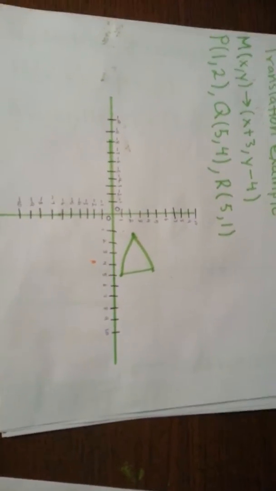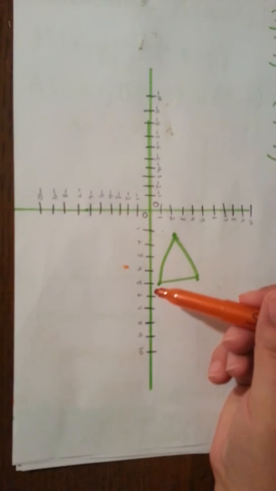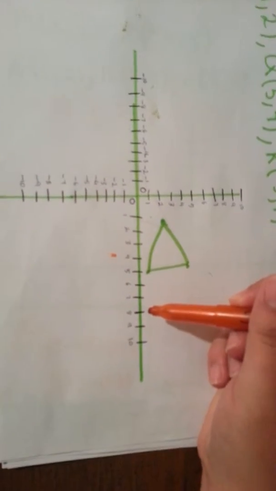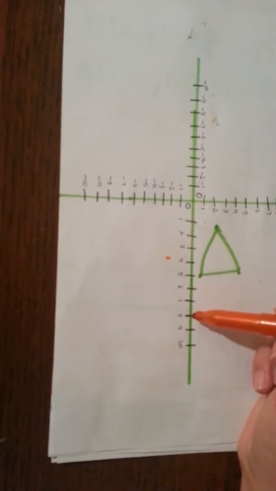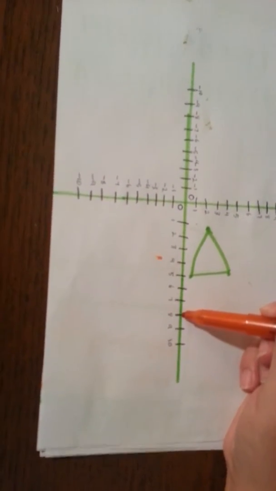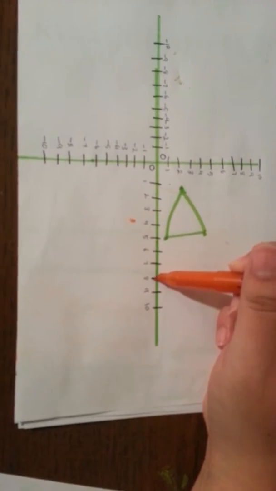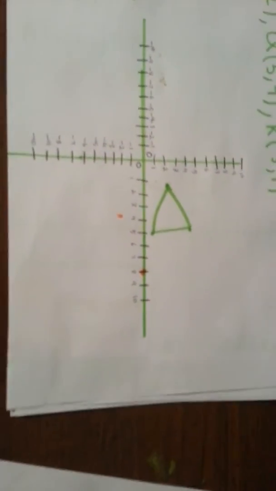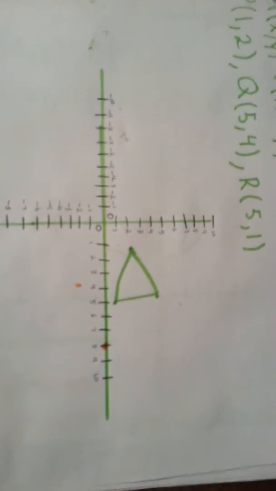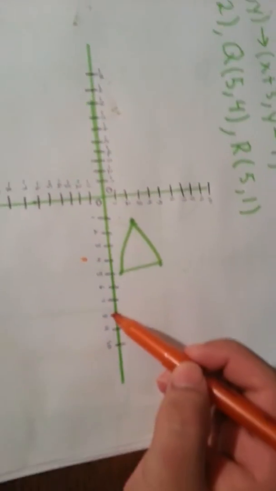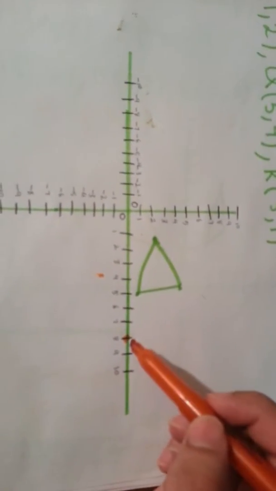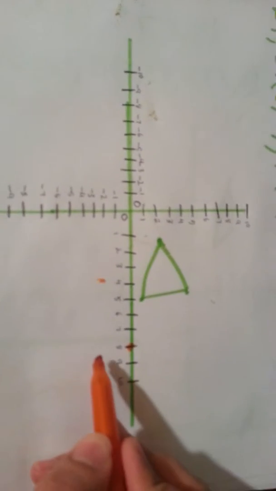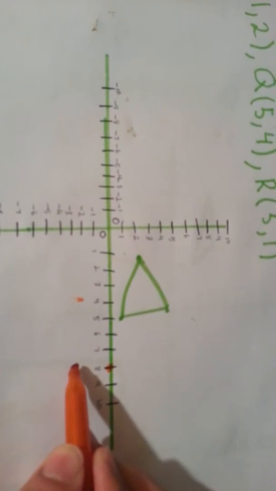Now, 5 plus 3 is 8, so we would go to 8 right here. 4 minus 4 is 0, so we will put it on top of the x-axis. Now, 5 plus 3 is 8, so it's still here, but 1 minus 4 equals negative 3, so it will come down here.